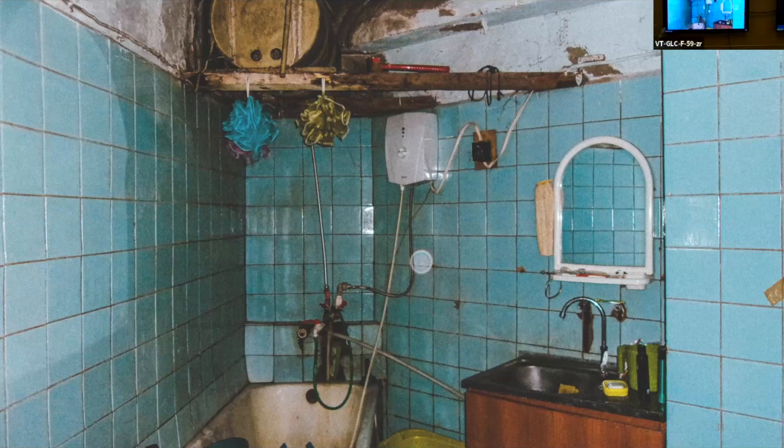Water tank. Okay, so there's a tank up here and there's a, I can tell you what it is, but I'm curious if you know what it is. An electric shower, right? This is how they are heating the water. Okay, a hot water heater. Yeah, exactly. We've got some, you can't see, it's kind of cut off, but there are some buckets, some shampoo, some other stuff, a mirror.